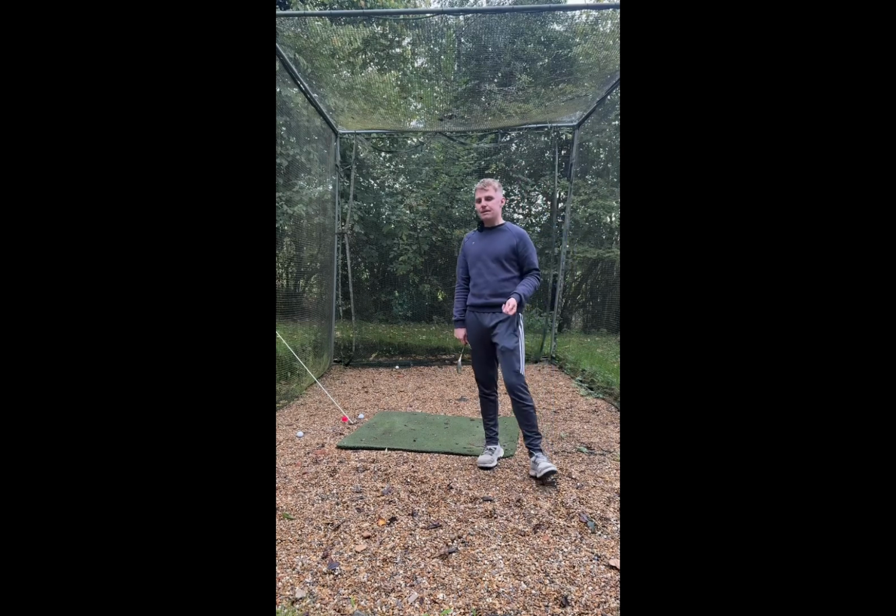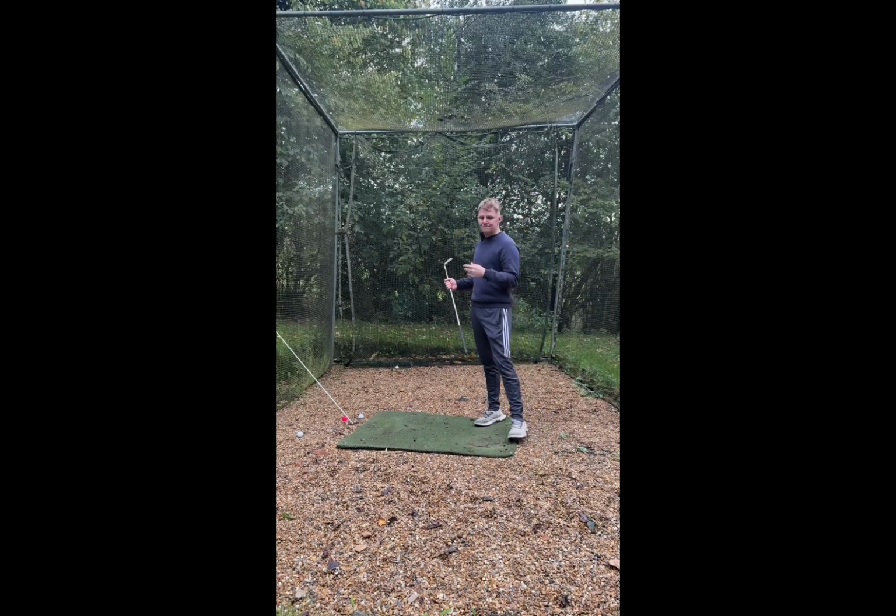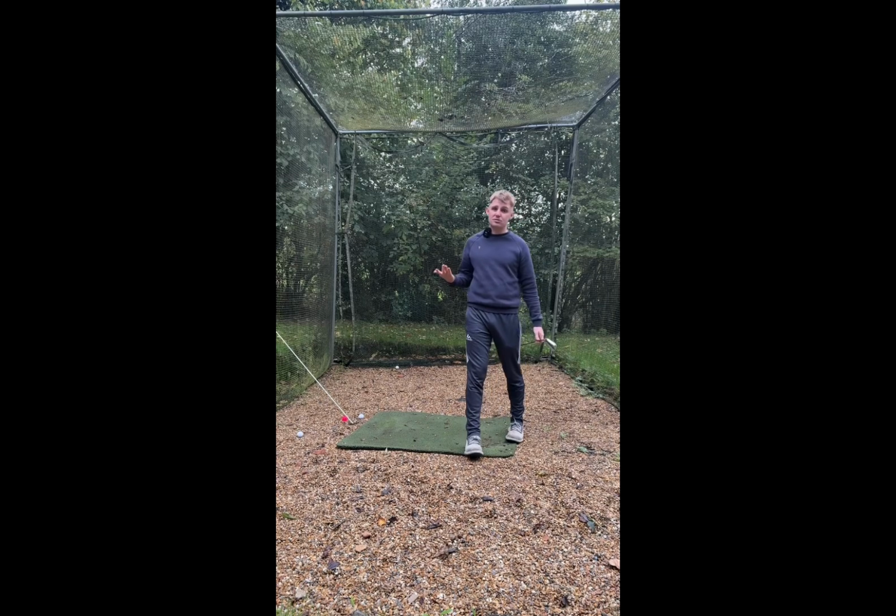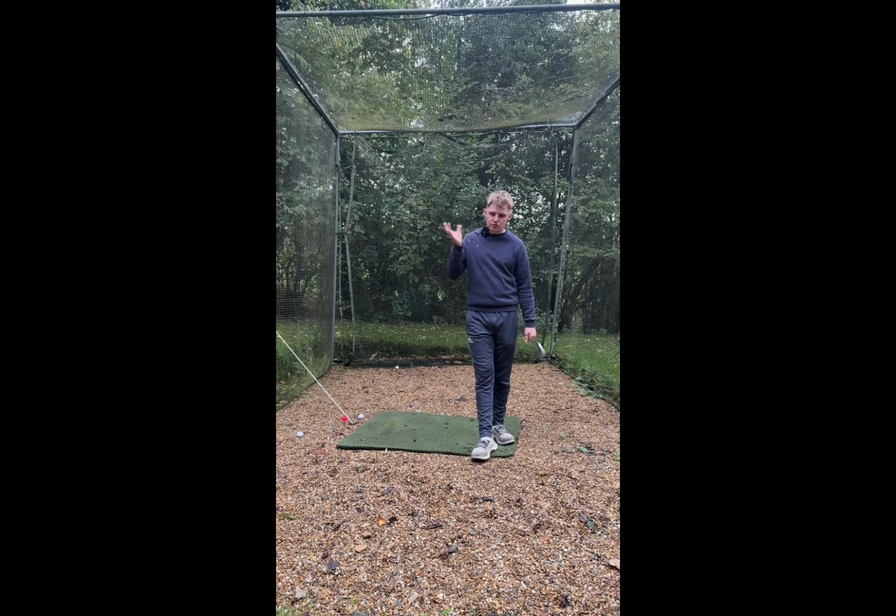Now, I've written down below a couple of numbers for you. I want to see your club path around 2 or 3 degrees positive. I then want to see your face around 1 degree to 1.5 degrees positive.